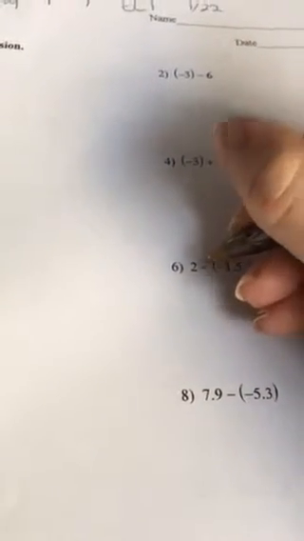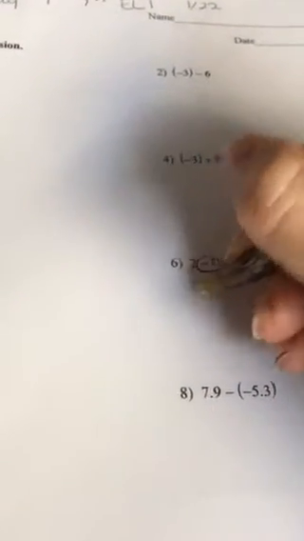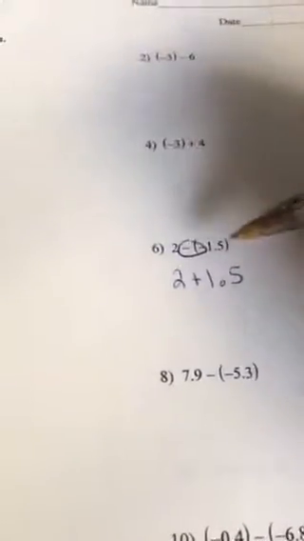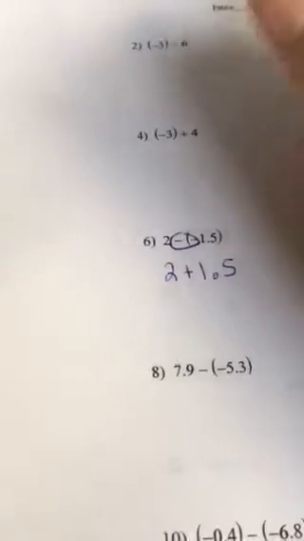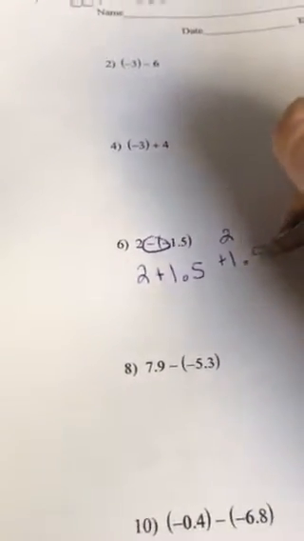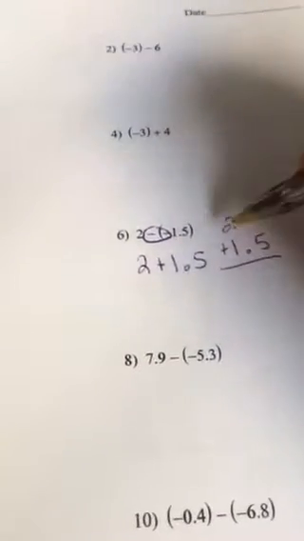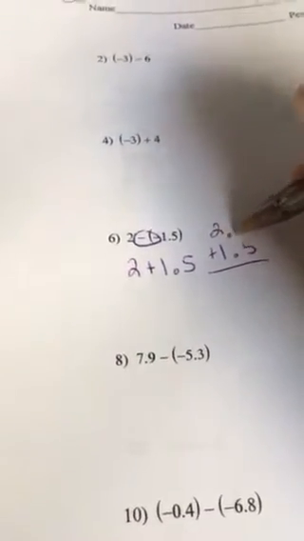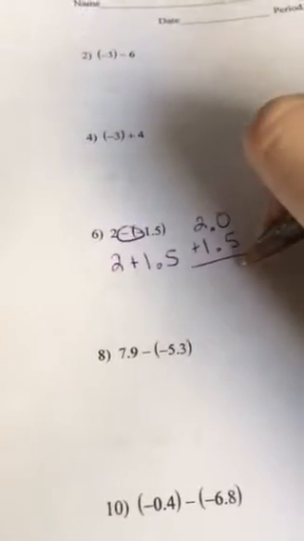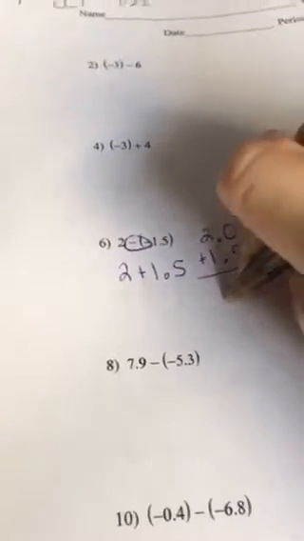So, starting with number 6. Remember, when I see minus a negative, I rewrite it as plus a positive. So now I just have 2 plus 1 and 5/10. I'm just going to write it vertically. I think it's easier. And then I know this is 2 wholes, this is 1 whole. And when I add, I line up my whole numbers, I line up my decimal, etc. So when I add this, I get 3 and 5/10 as my sum.